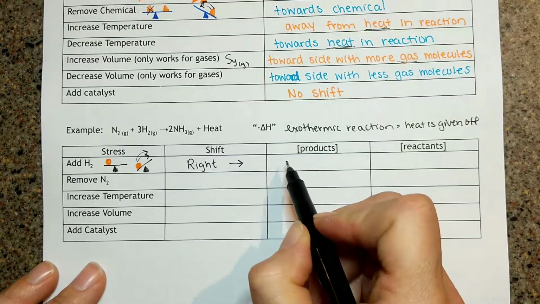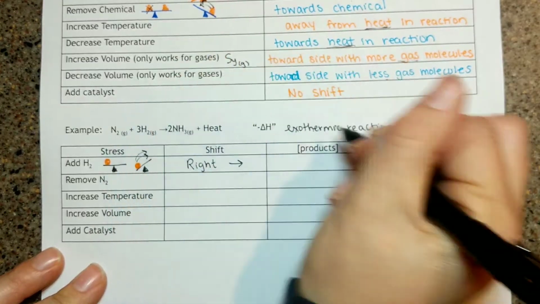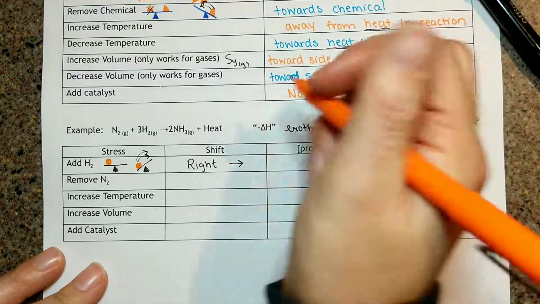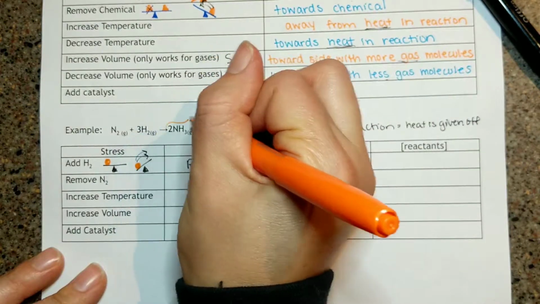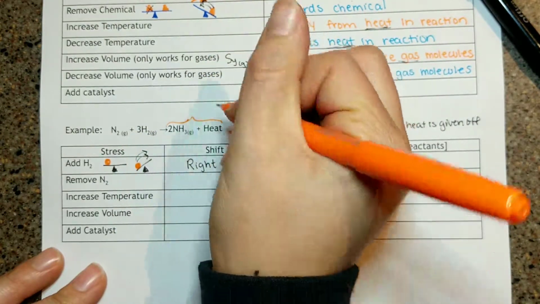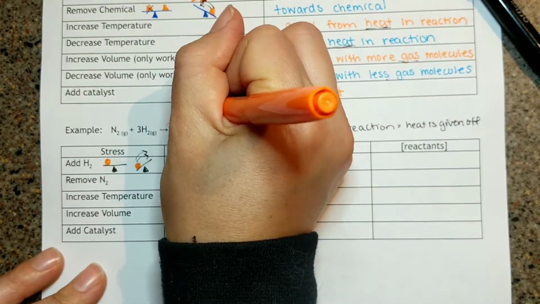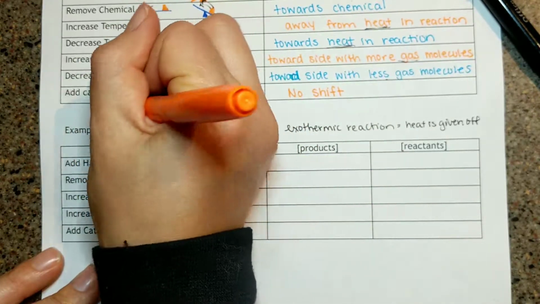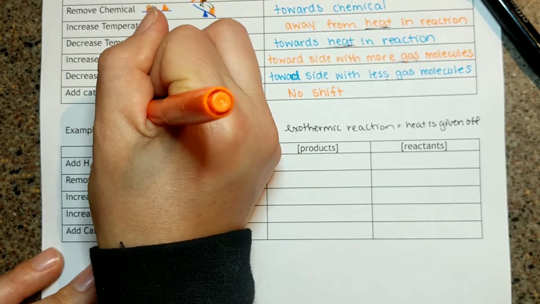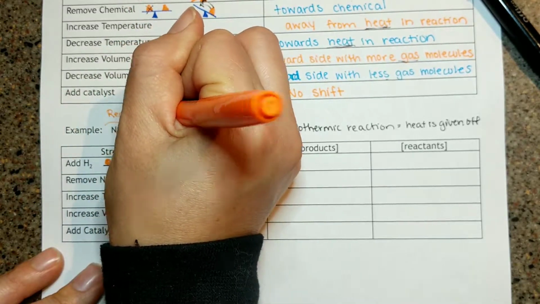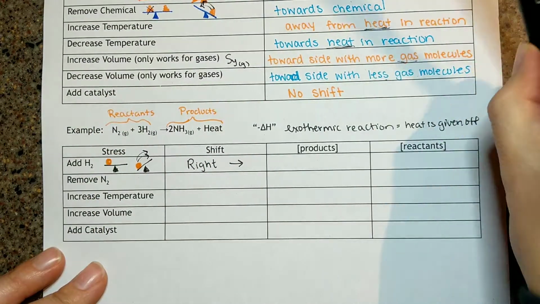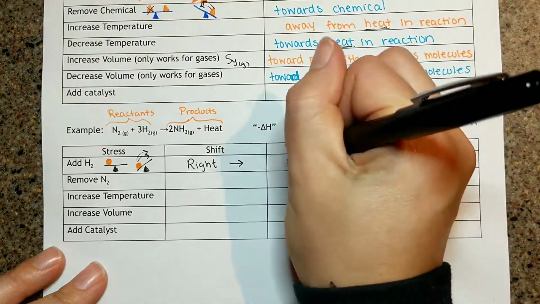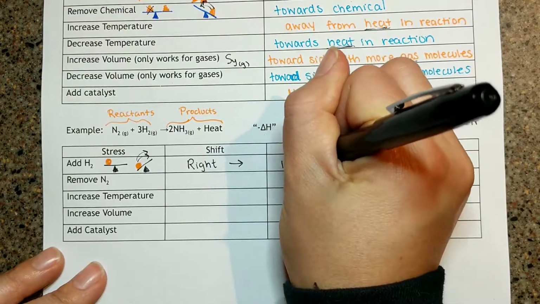When I shift to the right, I go towards my products. So remember, this side of my reaction are your products. The left side of my reaction are the reactants. So if I'm shifting to the right, I'm shifting toward my products, so their concentration is going to increase.